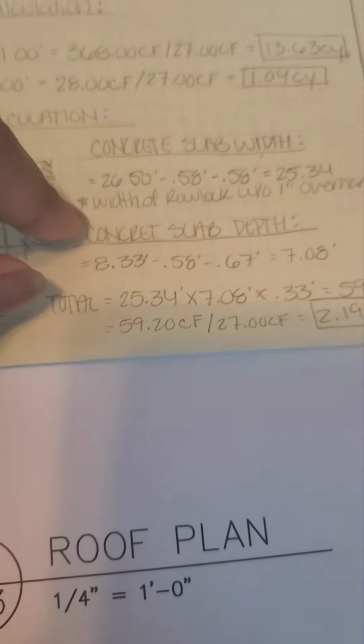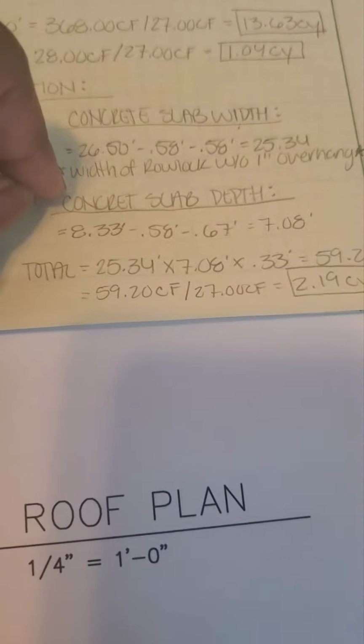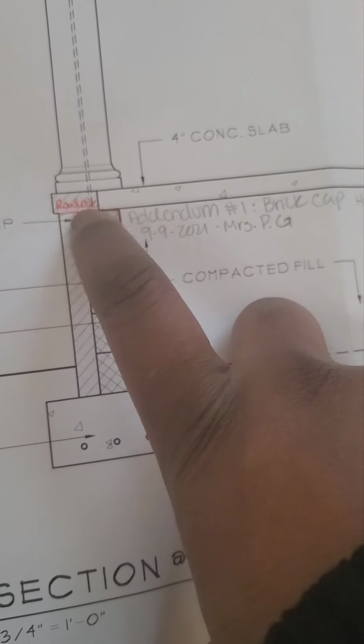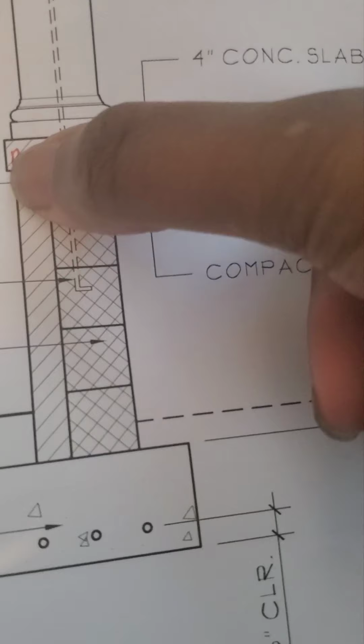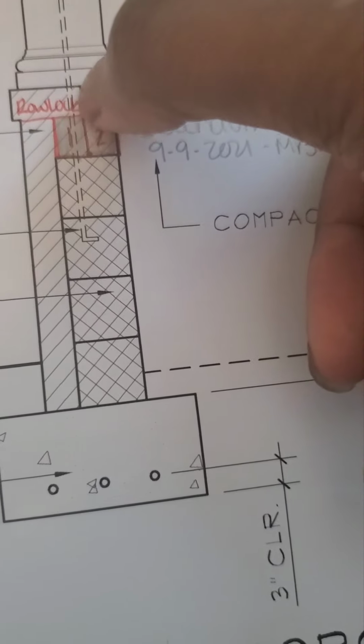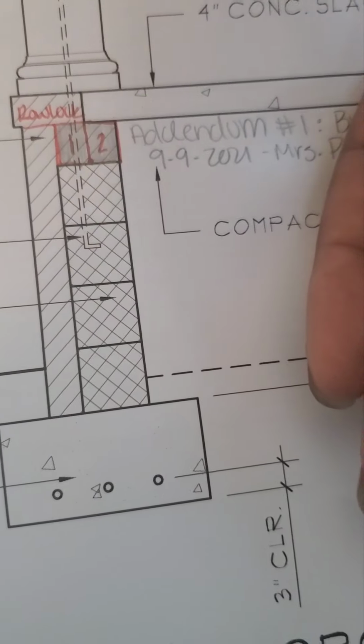And the reason why I did that is because of the width of the Roloc without the 1-inch overhang, okay? And that information can be found on page 4, porch section detail, all right? So if this full thing here is 8 inches, you have a 1-inch overhang, so I am only subtracting out 7 inches to get to this line right here. That's essentially what I did.